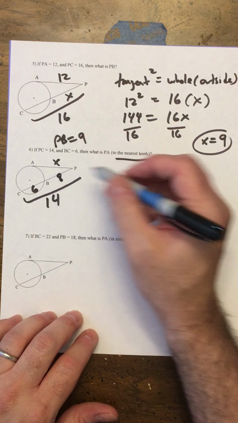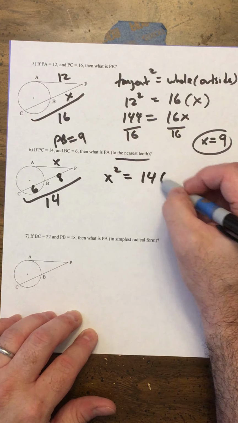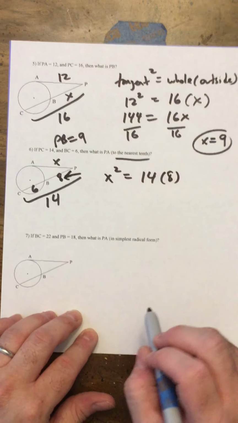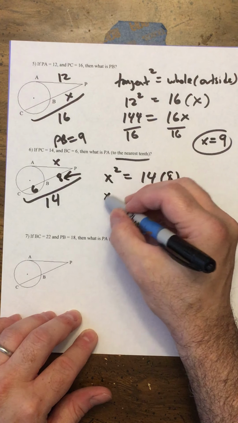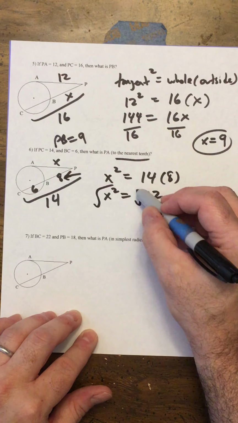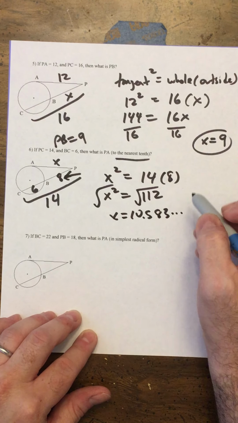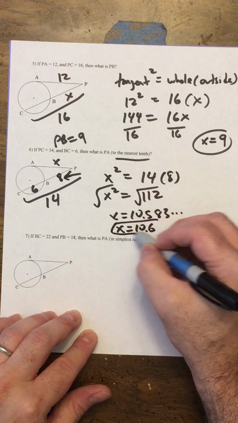And again, you're going to do tangent squared, x squared equals whole, which is the 14, times the outside part, 8. That's why I'm putting an arrow to it. Don't use that inside part. So what do we got? We got x squared equals 112. And if we take the square root of that, we get x equals 10.583 dot dot dot. And to the nearest tenth, x equals 10.6.